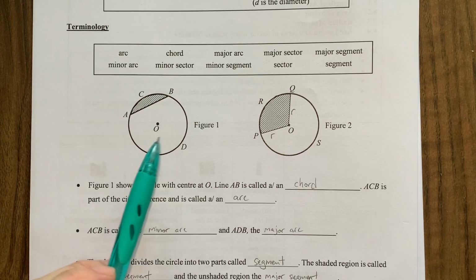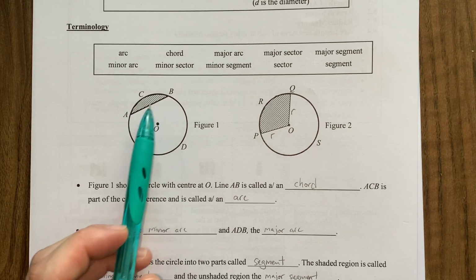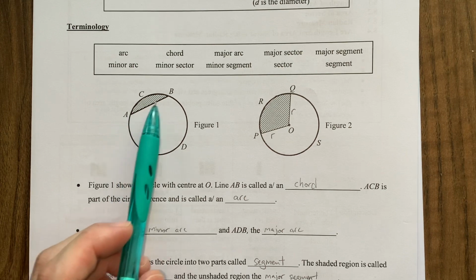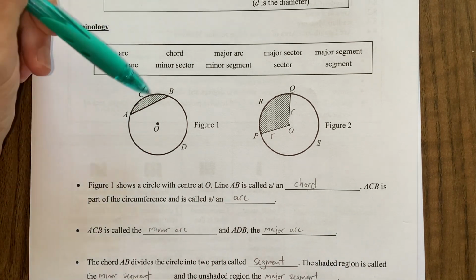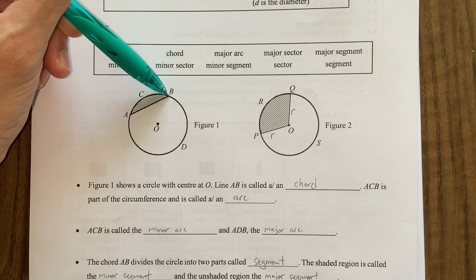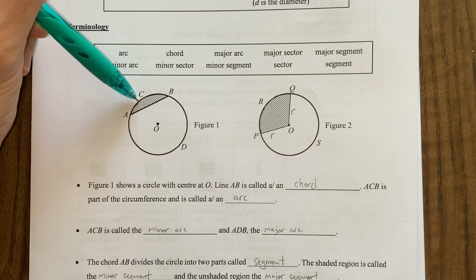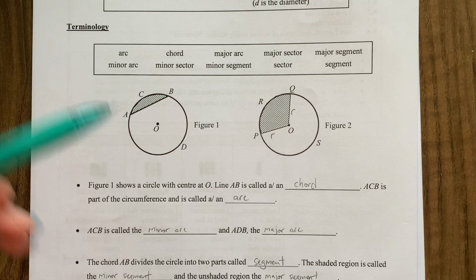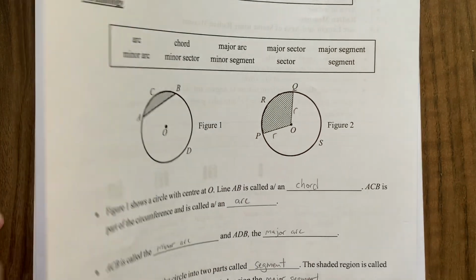So you can see that in figure 1, you draw a line AB. Just anyhow draw a line that cuts a circle, and this AB line is called a chord. Then you can see that there's ACB. If you follow the letters, it will be ACB, and it's part of the circumference. We're talking about this length over here. This length here is called the arc. So that's the first thing we're going to learn today, the arc. We call it arc length because it's the length of the arc.